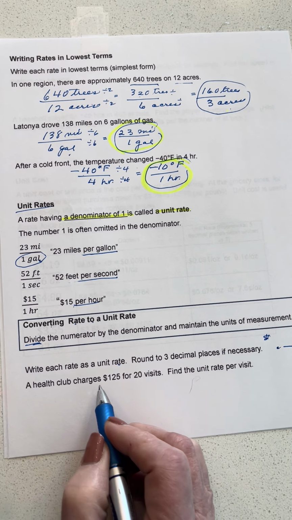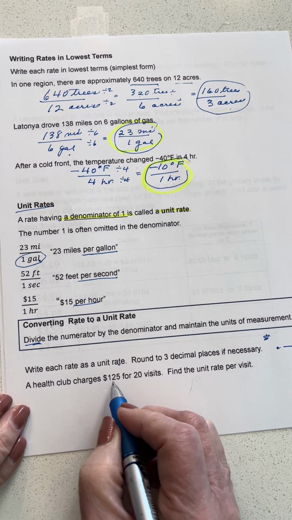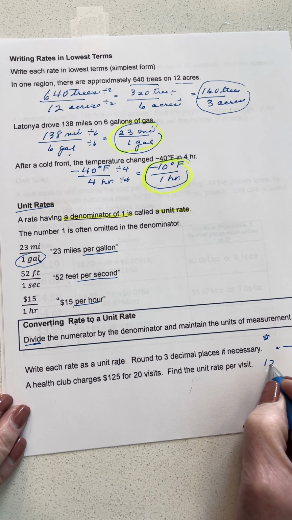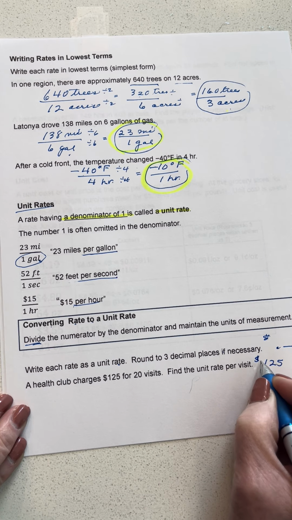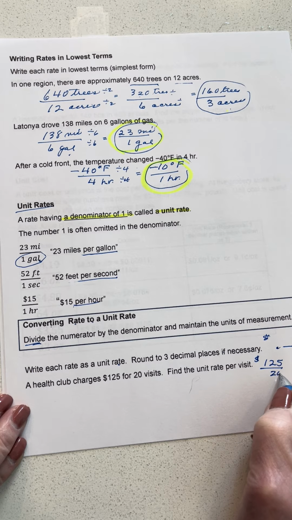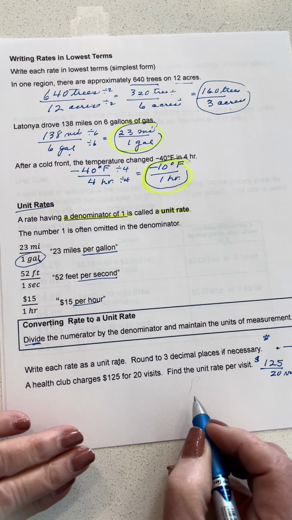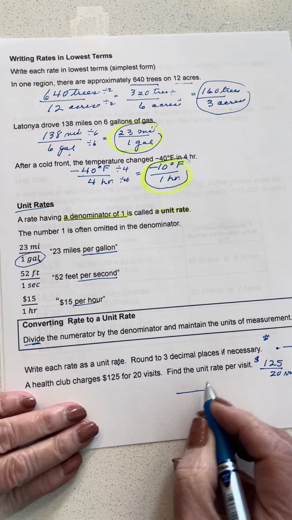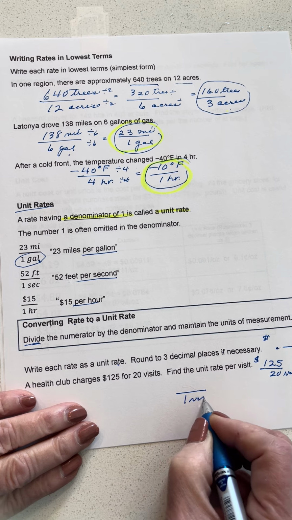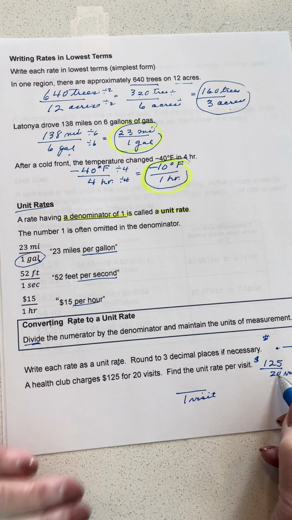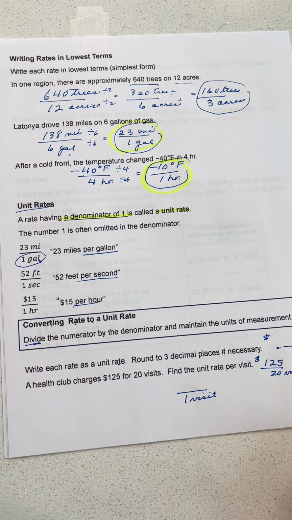A health club charges $125 for 20 visits. What we want to find out is how much per visit, or one visit. So we would have to divide 125 by 20.